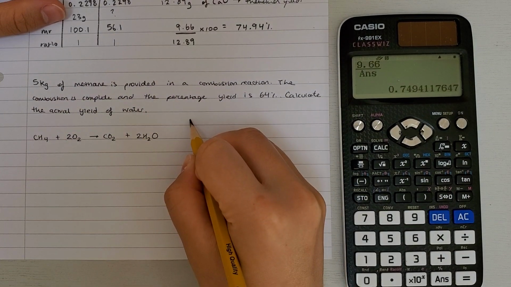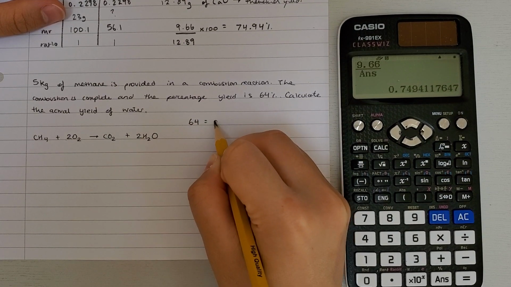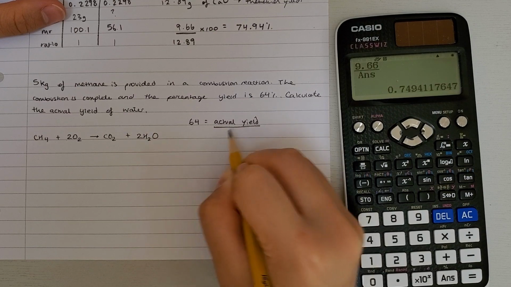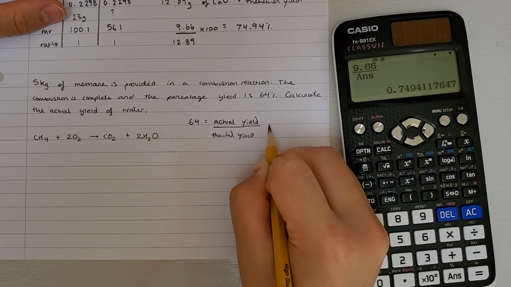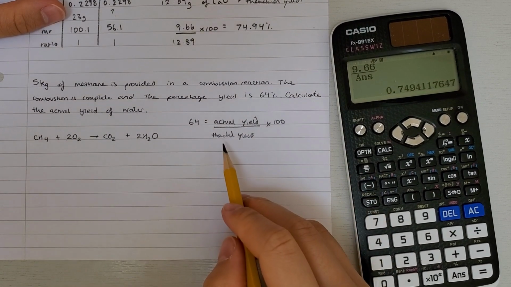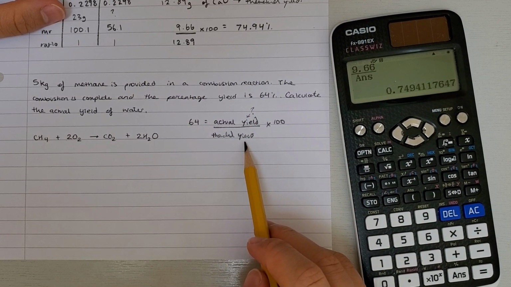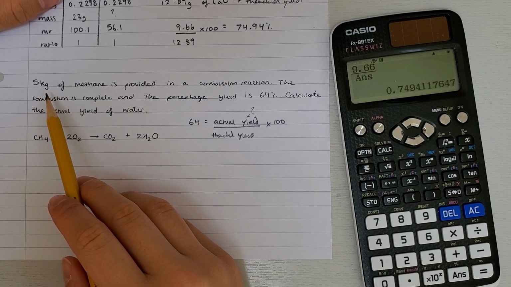Because for our equation, we have 64 equals actual yield divided by theoretical yield multiplied by 100. So it wants us to calculate this. And we can calculate theoretical yield because we know how much we've been given as a reactant.